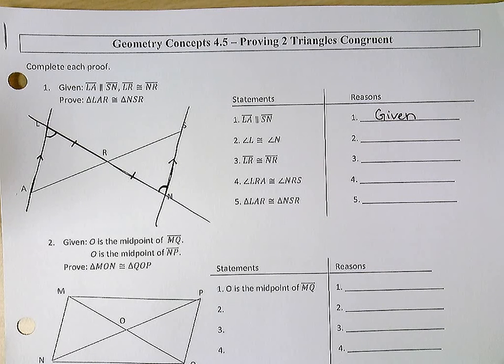In this case, am I given that those angles were congruent, or was I given that those lines were parallel? I was given they're parallel. So you need to look at the definition or property, okay, that says if parallel. Okay, so the ones that say if parallel on the back.